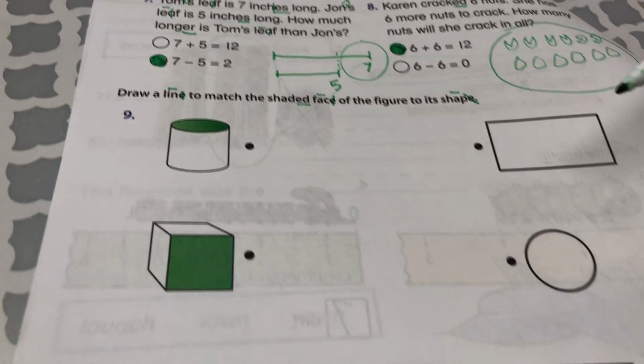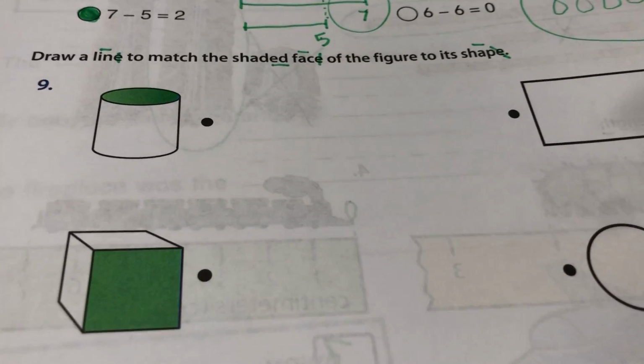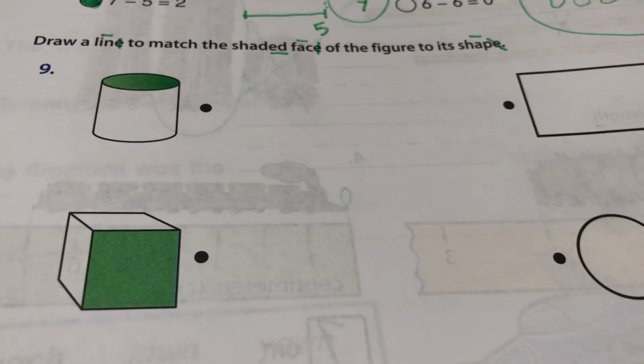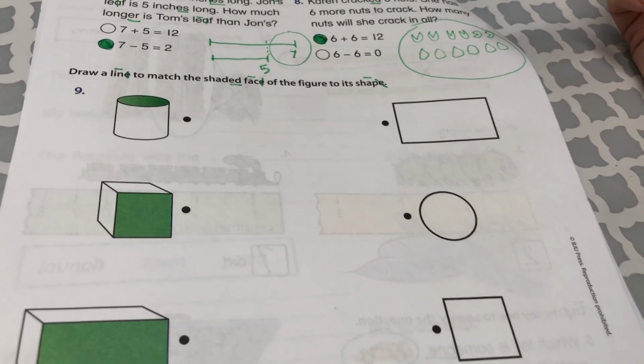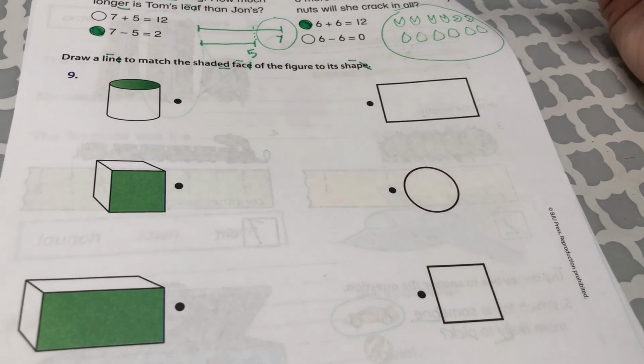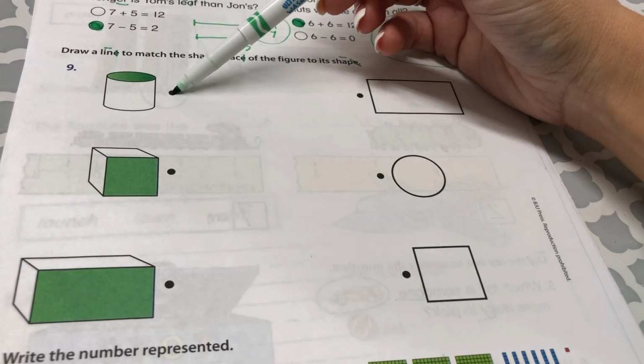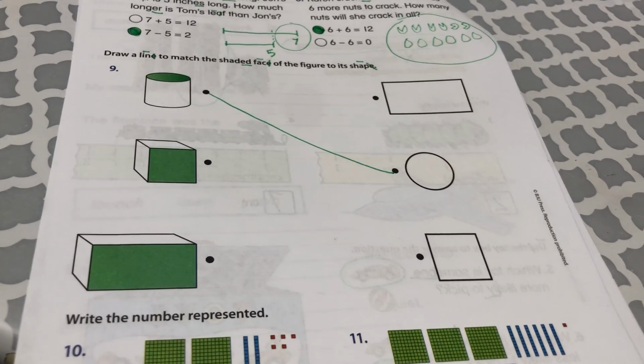Okay, so if I put a tin can flat and I traced it, this dark green part, what would the face of it trace out to be? Remember, the face is the flat part? Yeah, the face would look like a circle.